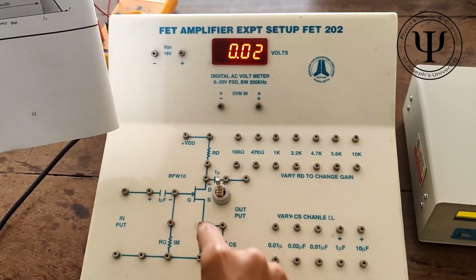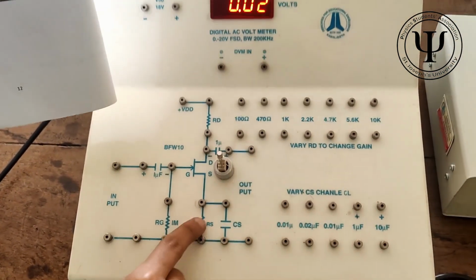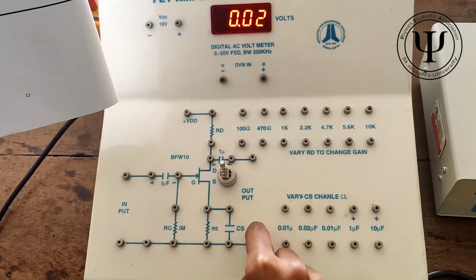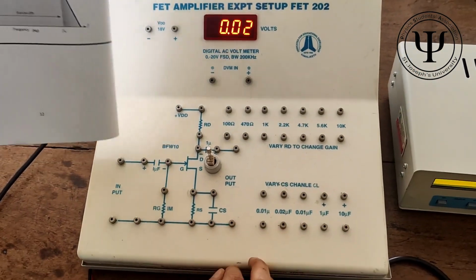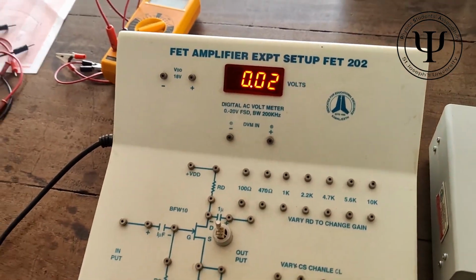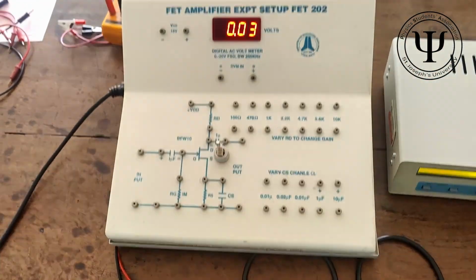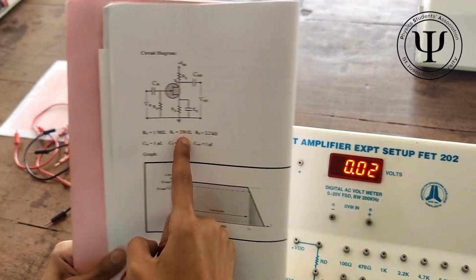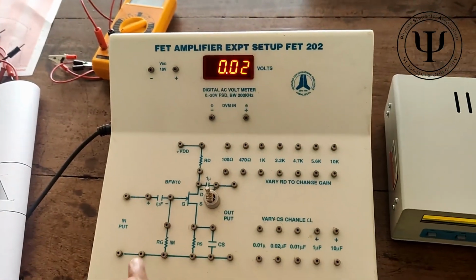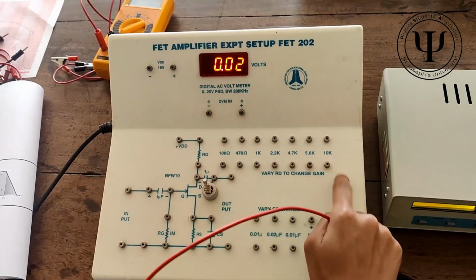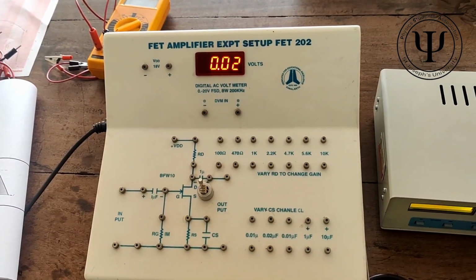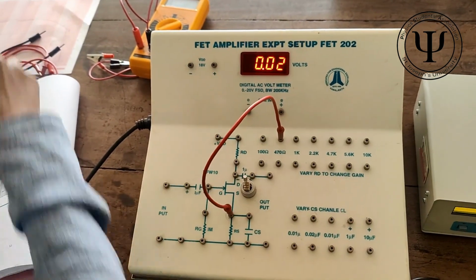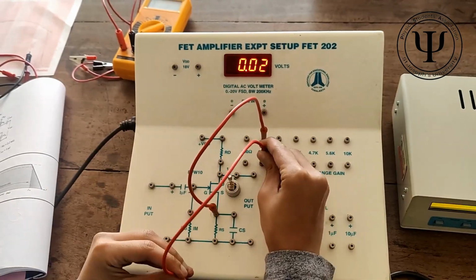What you need to do is connect resistances in cases where it's not mentioned how many ohms or how many farads you need. So we're going to do that. Your diagram says that your RS needs to be 330 ohms, but unfortunately we don't have a 330 ohm resistor here. So we're going to use the closest one, which is a 470 ohm resistor. So we'll do this.